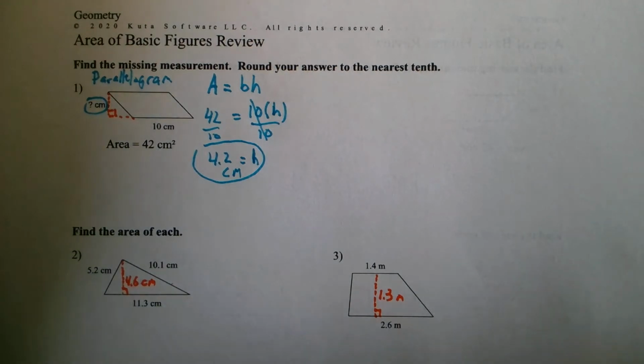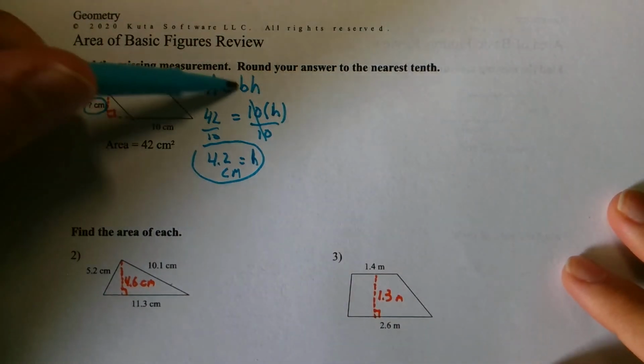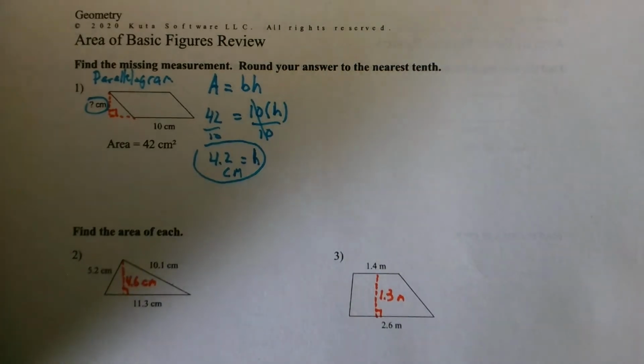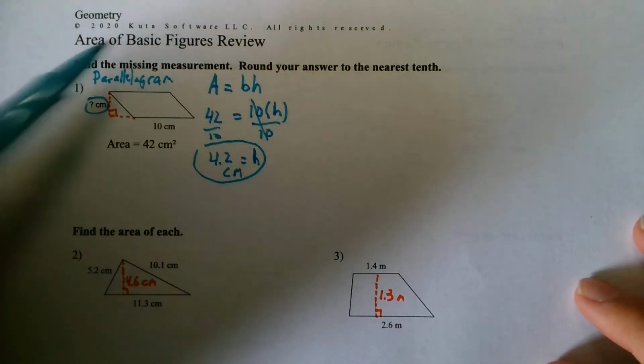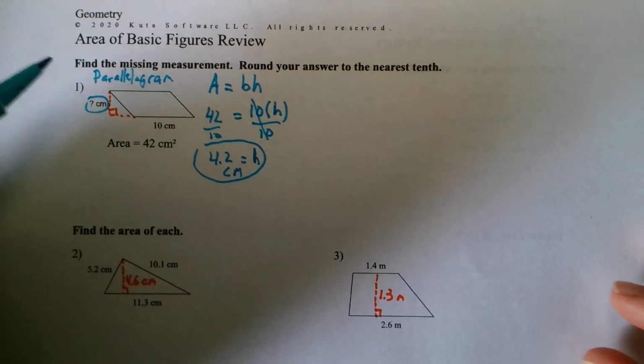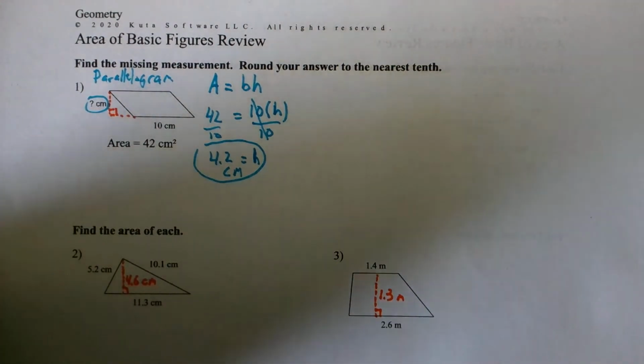So since we were starting with an easy one, I figured we would also practice working backwards with area. So given the area, find the measure of the height. Okay, no problem there. So parallelograms, area equals base times height. Remember that this formula applies not just to parallelograms, but also to rectangles and squares, and even rhombuses can use this formula.